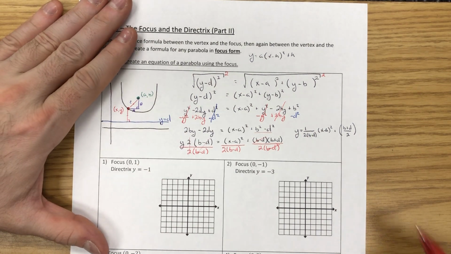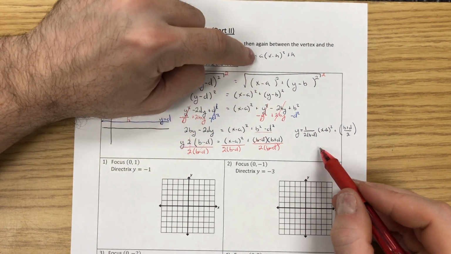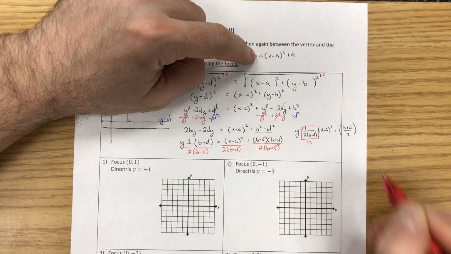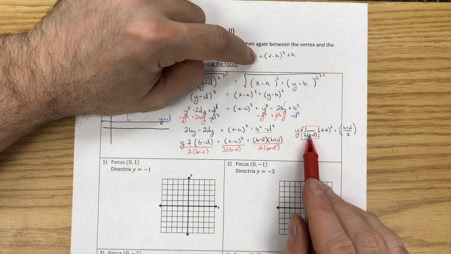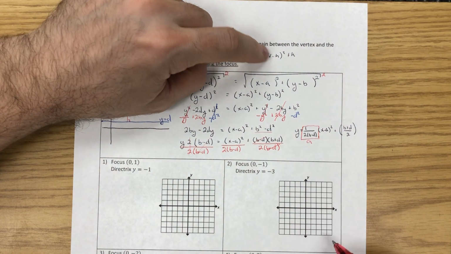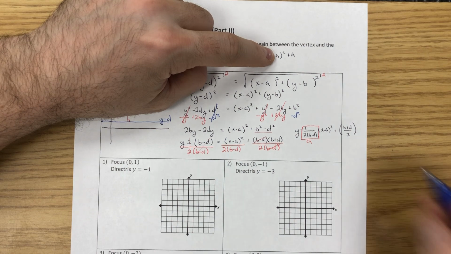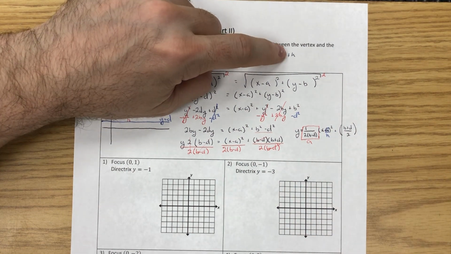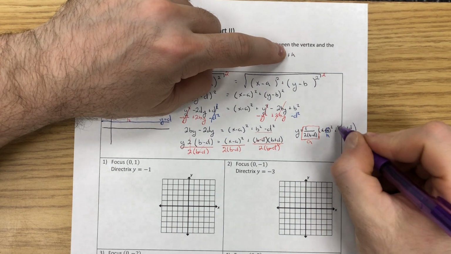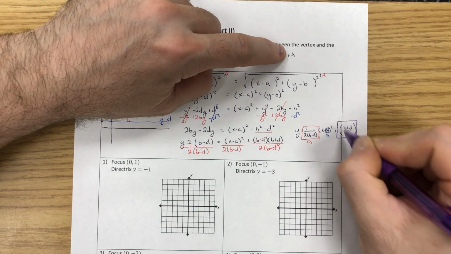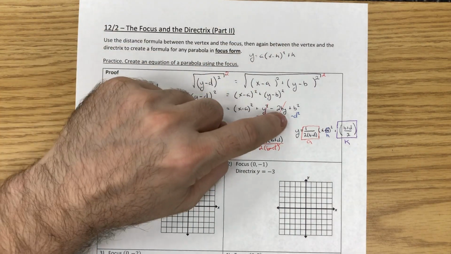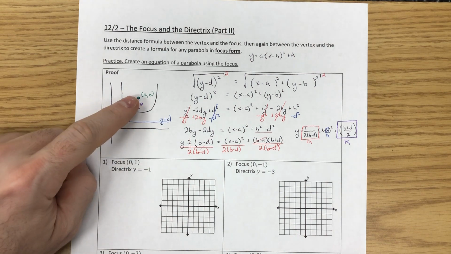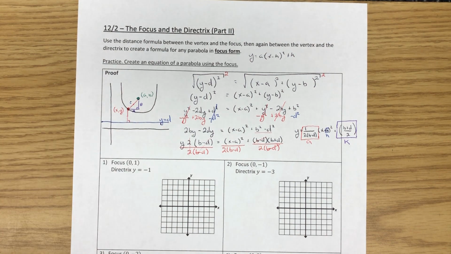And what this has allowed me to do is say, hey, I can compare these two functions. To get my a, I can calculate 1 over 2 times b minus d. To get my h, that's just the value for a. And to get my k is going to be this thing over here. And so I have a formula of a quadratic in vertex form using only the focus and the directrix.